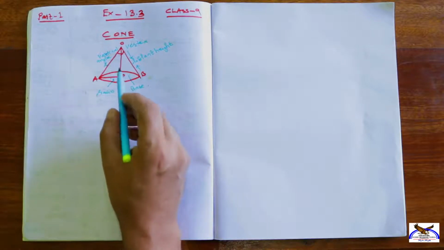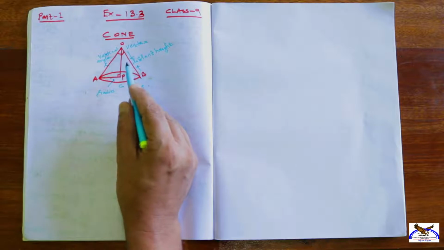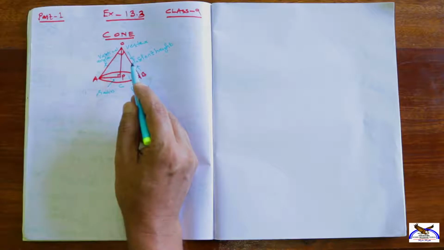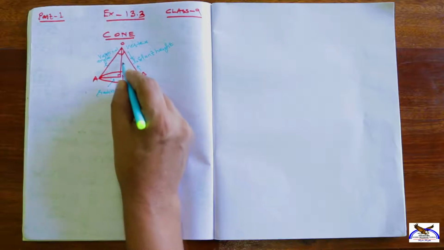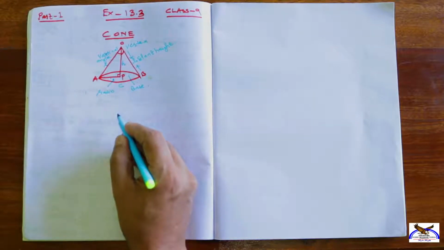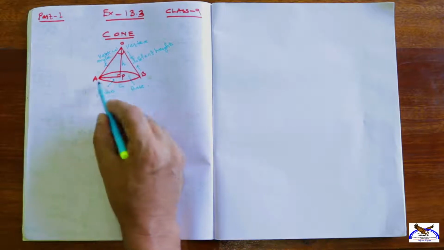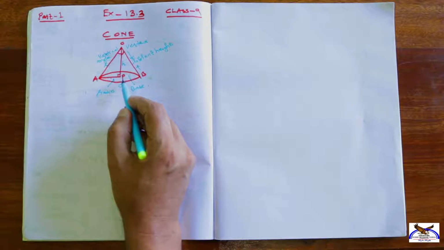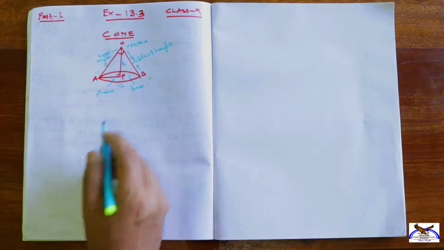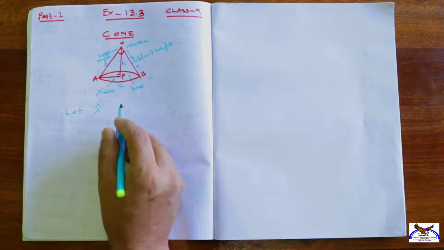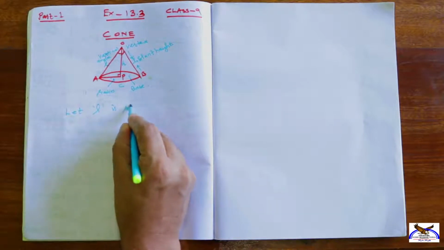Angle AOB is the vertical angle of the cone. The length of the line segment joining the vertex to the center of the base is called the height of the cone. Here OP is the height. The radius AP of the base circle is called the radius of the cone. Let us take L as the slant height.